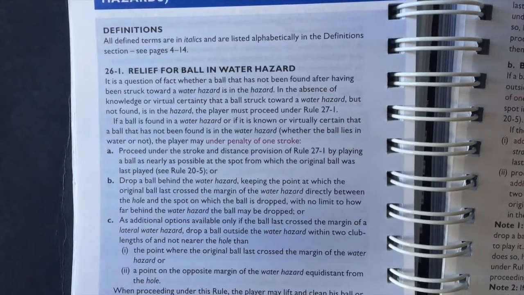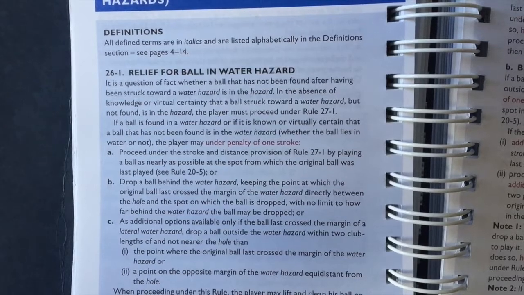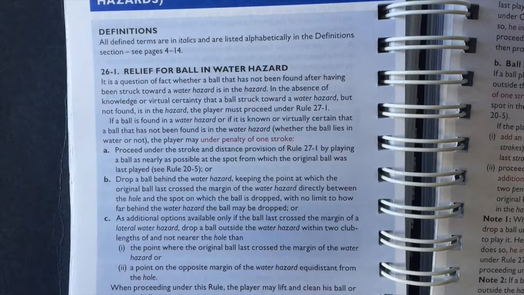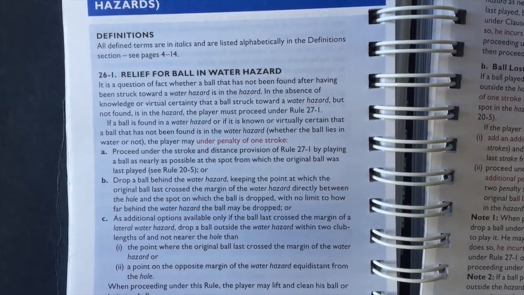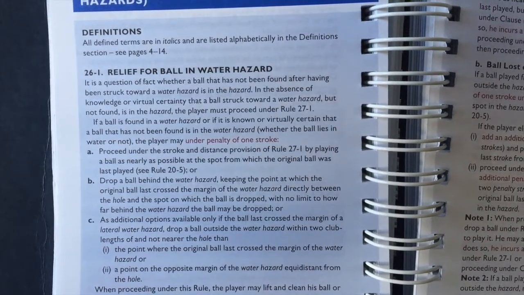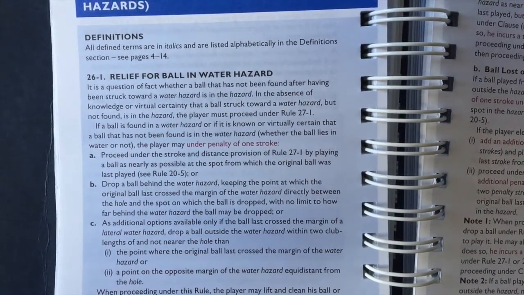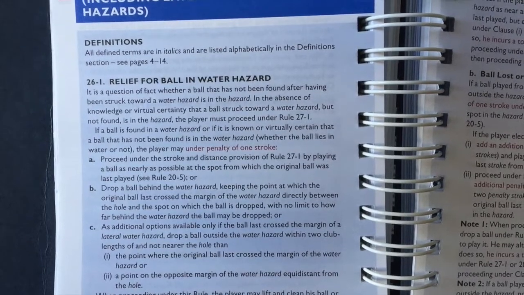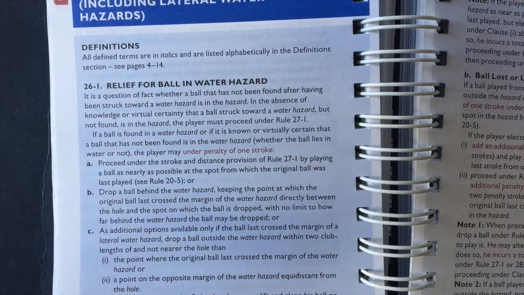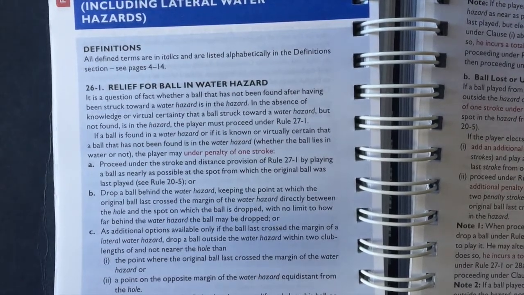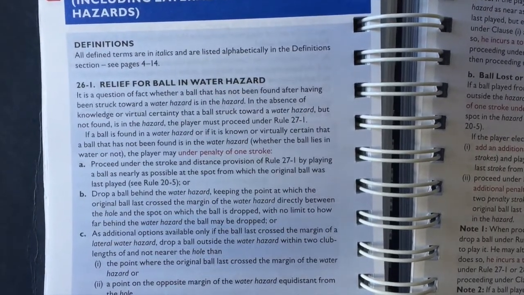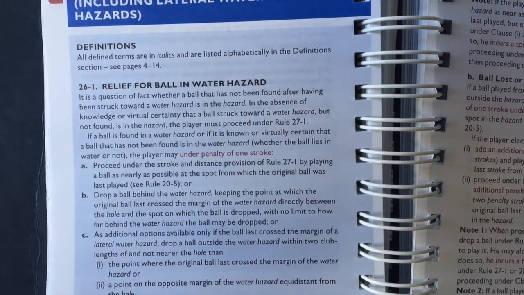If a ball is found in the water hazard, or if it is known or virtually certain that a ball that has not been found is in the water hazard, whether the ball lies in the water or not, the player may, under penalty of one stroke, proceed under the stroke and distance provision of Rule 27-1 by playing the ball as nearly as possible at the spot from which the original ball was last played, or drop a ball behind the water hazard, keeping the point at which the original ball crossed the margin of the water hazard directly between the hole and the spot on which the ball was dropped, with no limit to how far behind the water hazard the ball may be dropped.